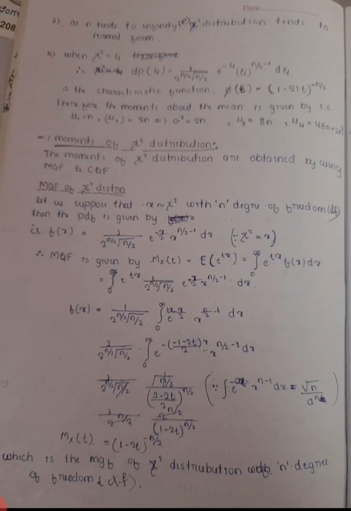The curve is skewed to the right and the coefficient of skewness is positive. Third, as n tends to infinity, chi-square distribution tends to normal form.